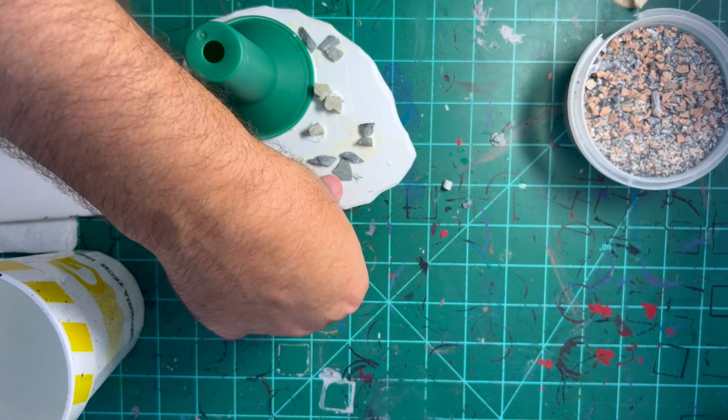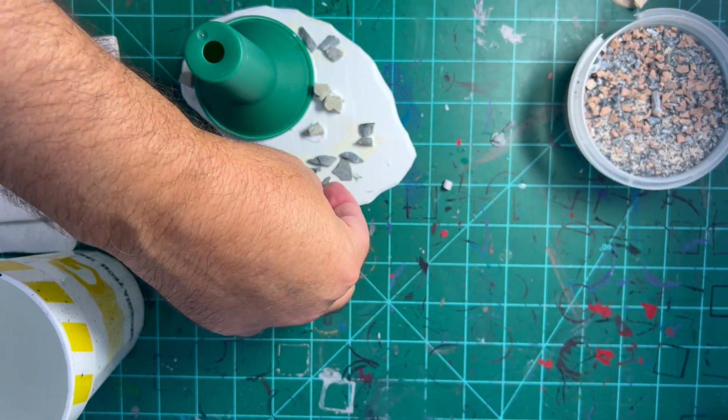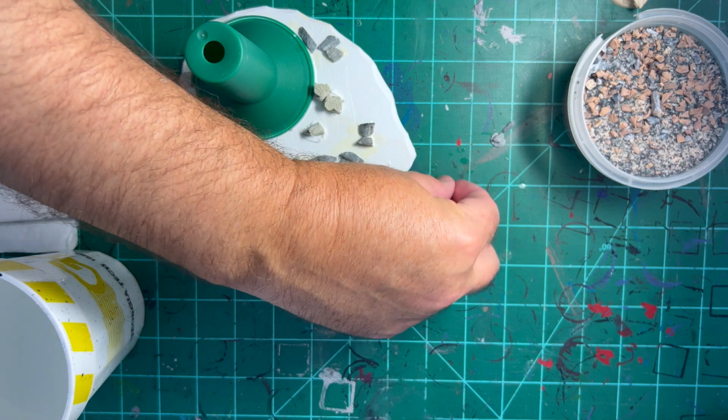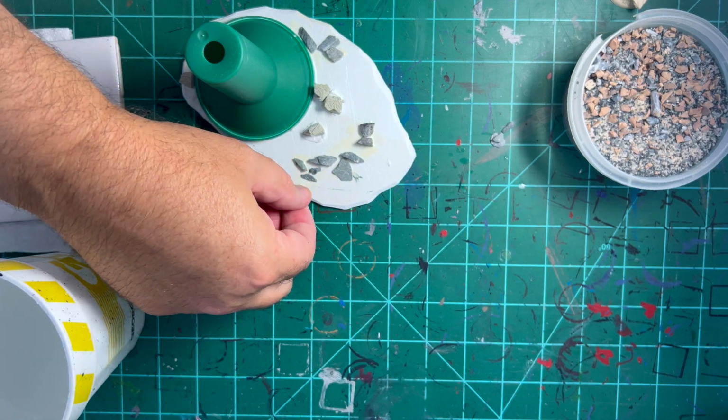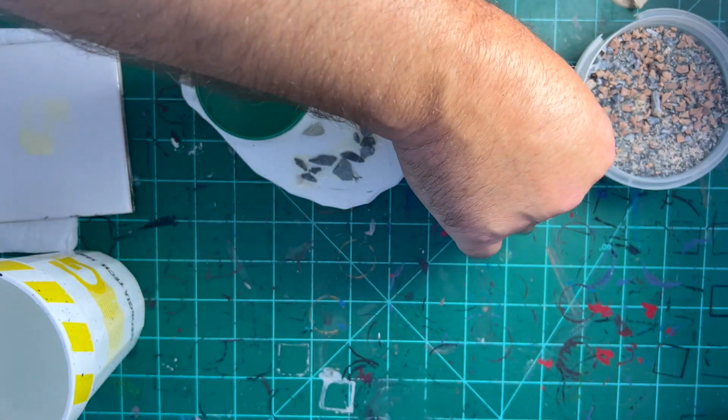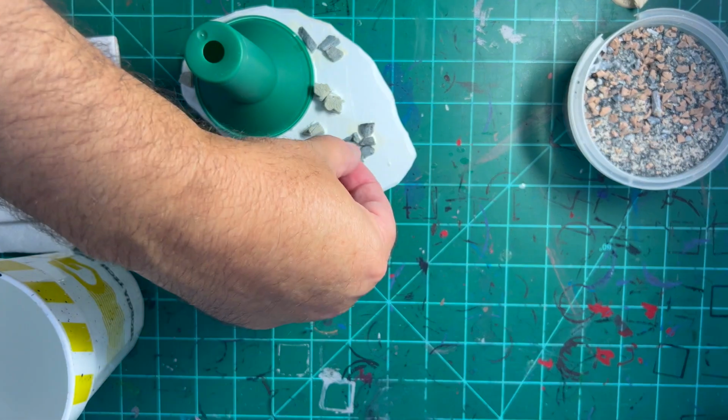I selected how much slate I wanted. Stuck to my finger right at the get-go. I didn't want a whole lot, but I wanted some. All right, there we go.